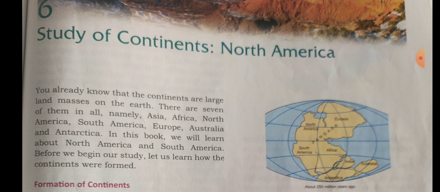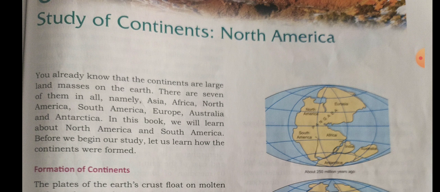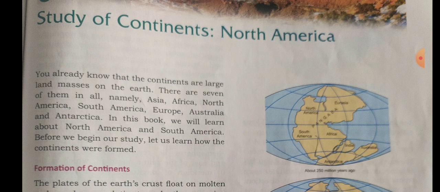Okay, already we have learned many things about North America. You know already that the continents are large land masses on the earth. There are 7: Asia, Africa, North America, South America, Europe, Australia and Antarctica. And here we are going to learn about the formation of the continents.